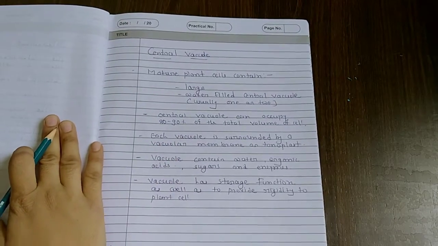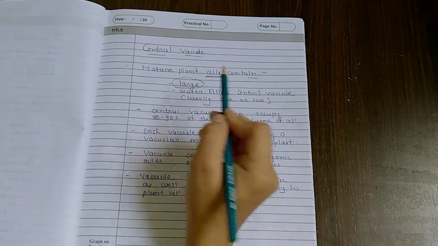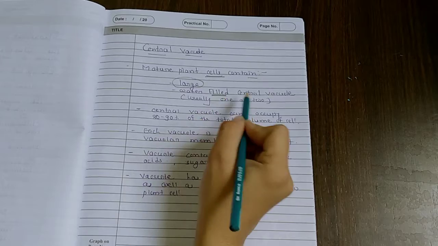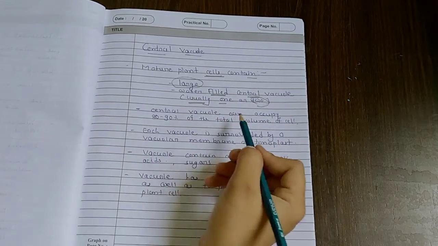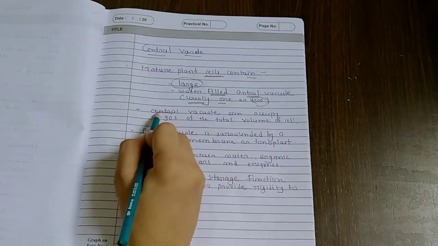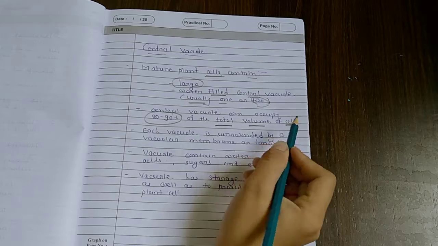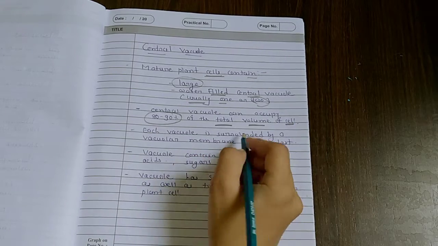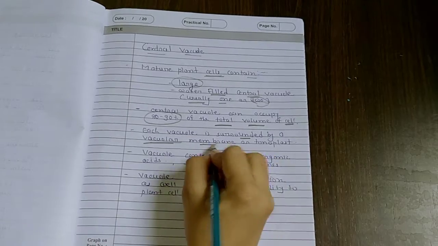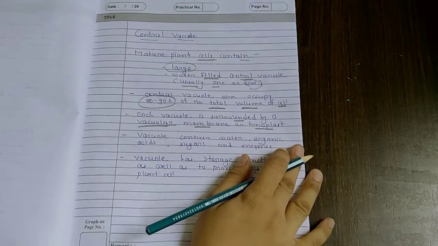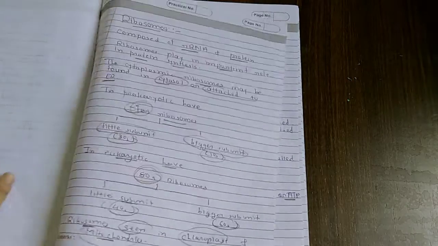The central vacuole. Mature plant cells contain large vacuoles. Water fills the central vacuoles, usually one or two, and the central vacuoles can occupy 80 to 90 percent of the total volume of the cell. Each vacuole is surrounded by the vacuolar membrane, or tonoplast. You can see the figure.